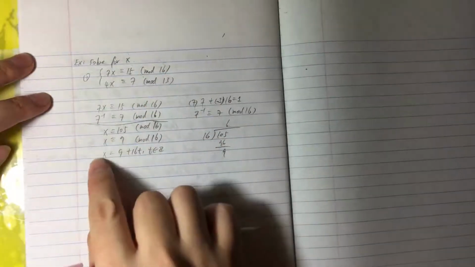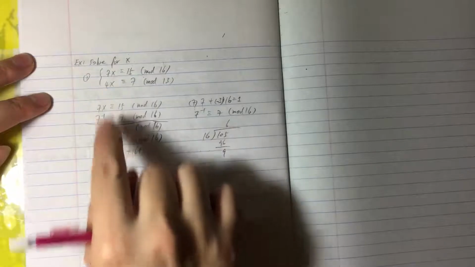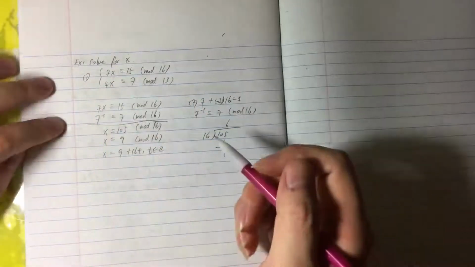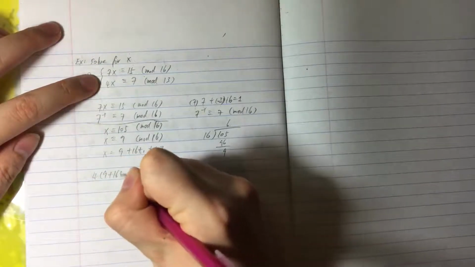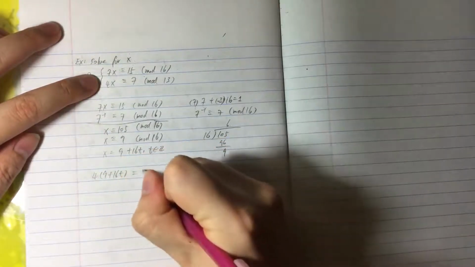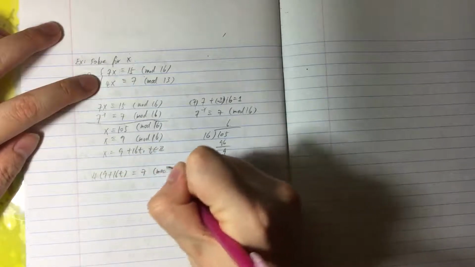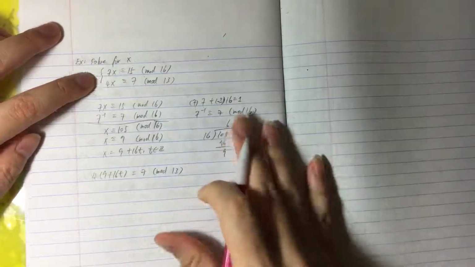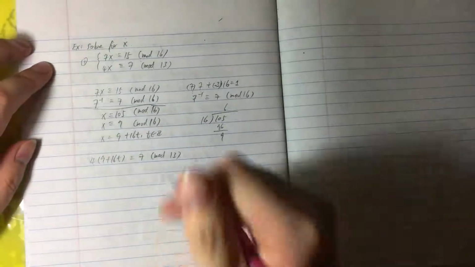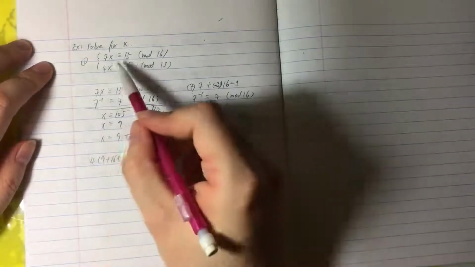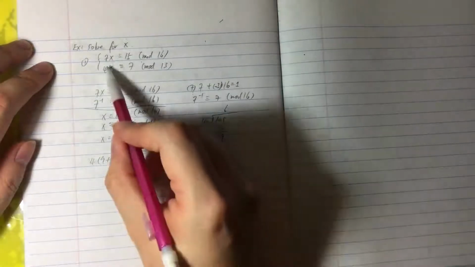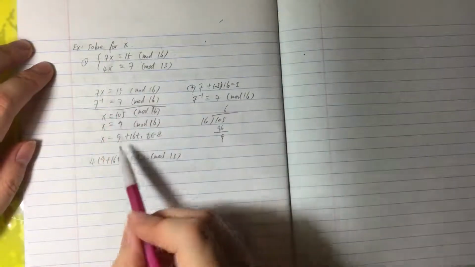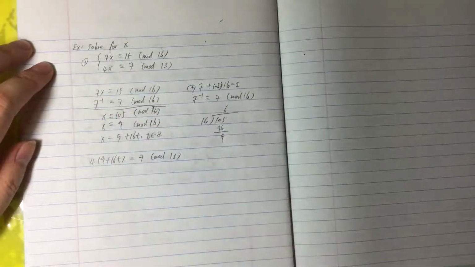Next, I substitute this solution into the second linear congruence. If I substitute, I replace this x with 9 plus 16t. I have 4 times (9 plus 16t) congruent to 7 mod 13.